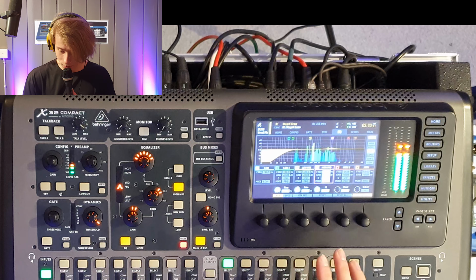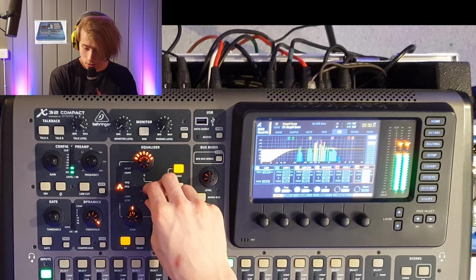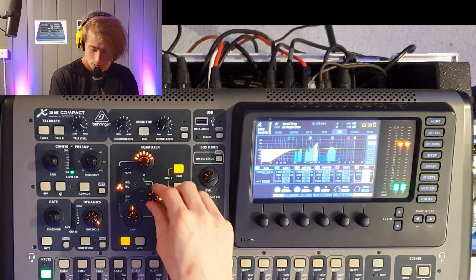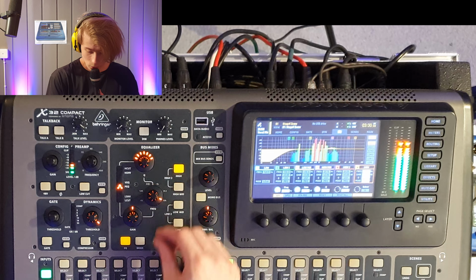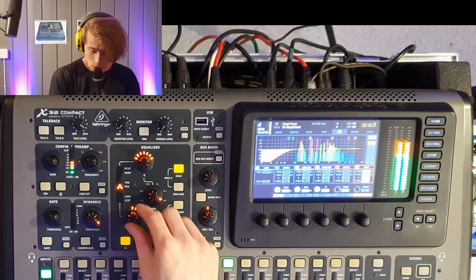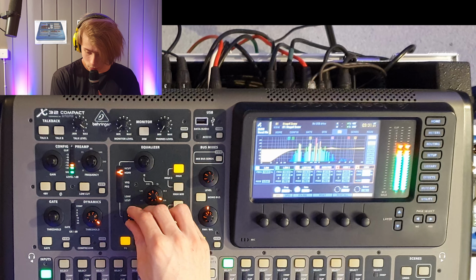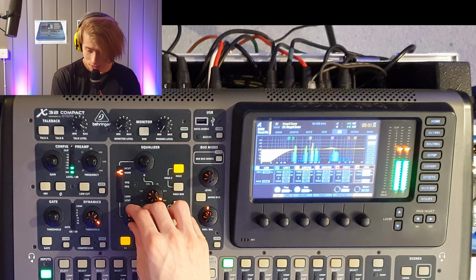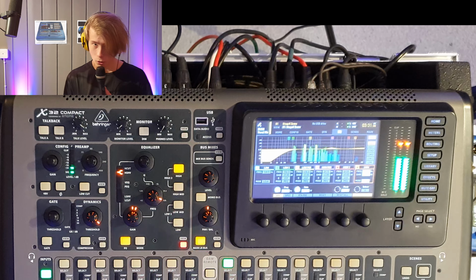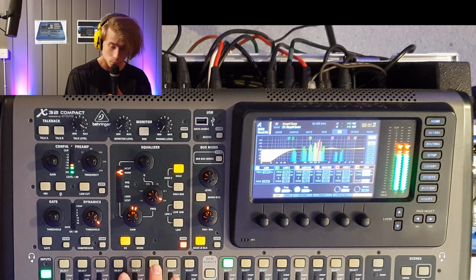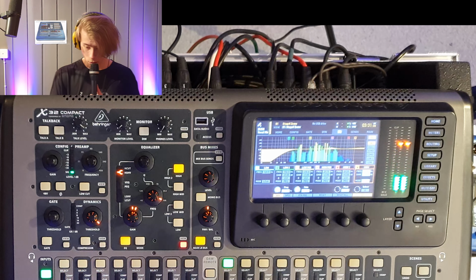I tend to take my high shelf, go around 10K, and give it just a little nudge. We're talking maybe 1 dB, 1.5 dB, since I tend to do most of that on my actual mic channel.